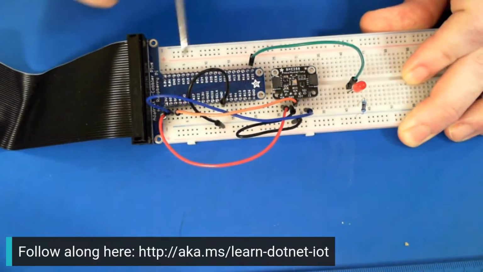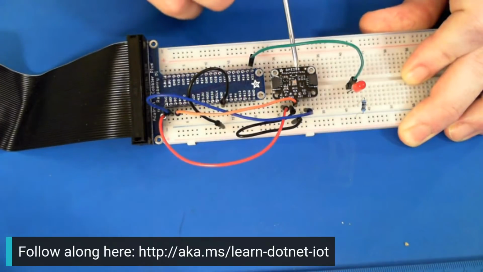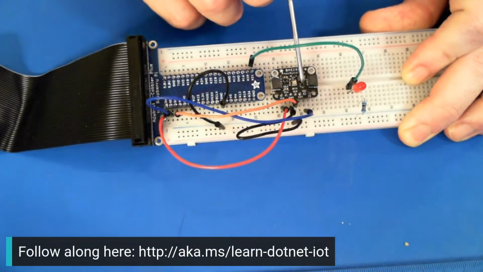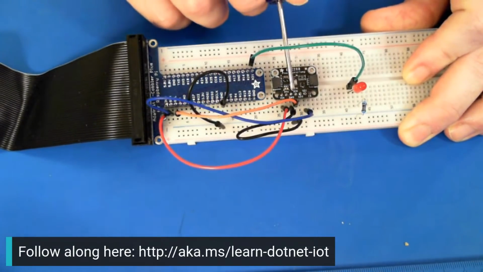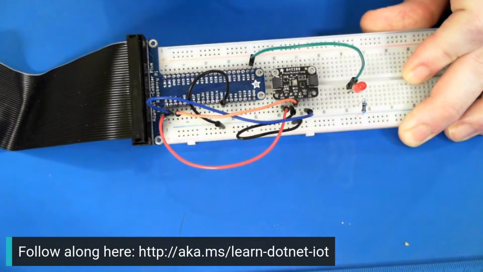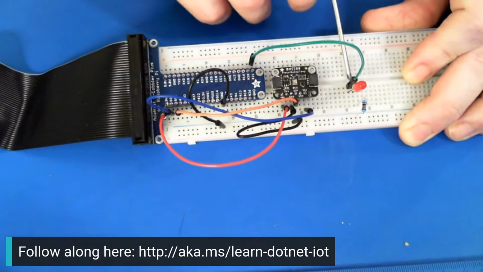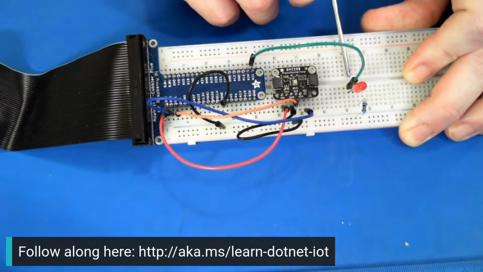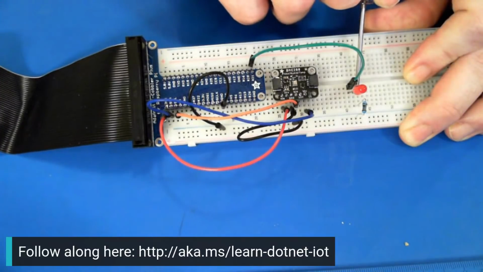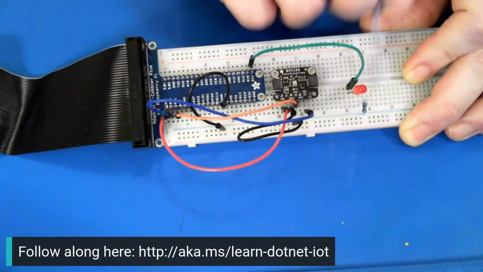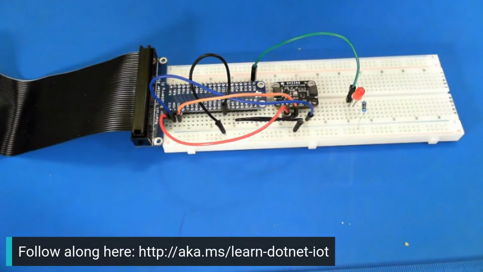We have SDA on the breakout connected to, that's the blue one, so that's SDI on the BME. We have SCL, and it's connected to SCK on the BME. And then lastly, we have pin 21 connected to the positive lead, the anode on the LED, which then goes, the cathode, the negative lead, goes to the resistor. So that's our device. That's all the wiring we have to do for our device.